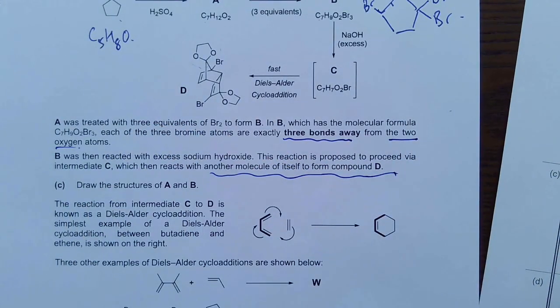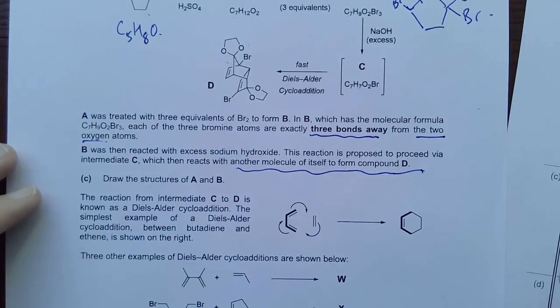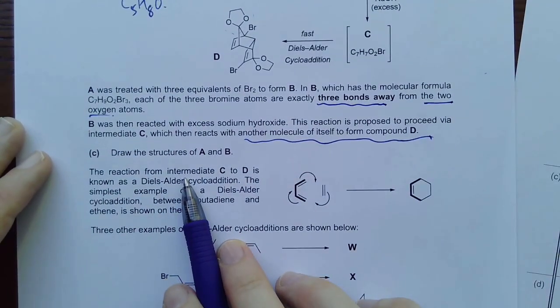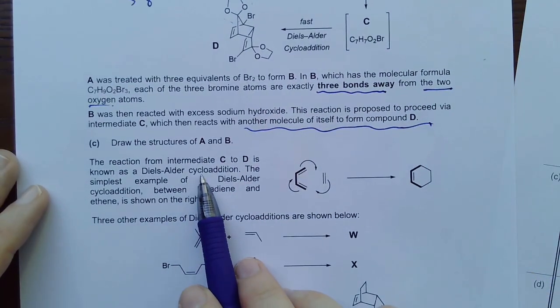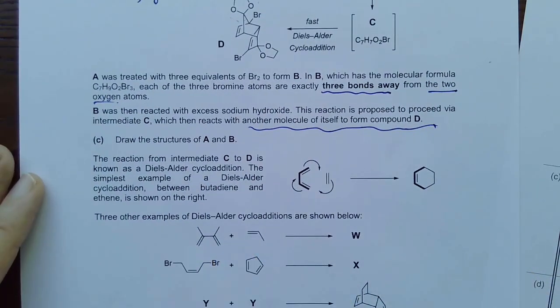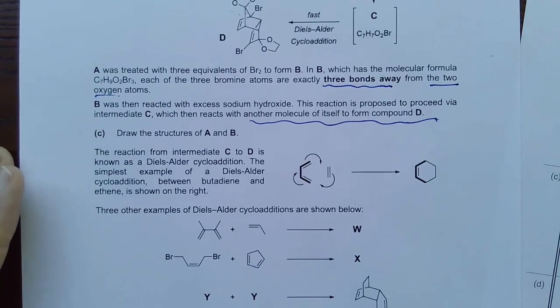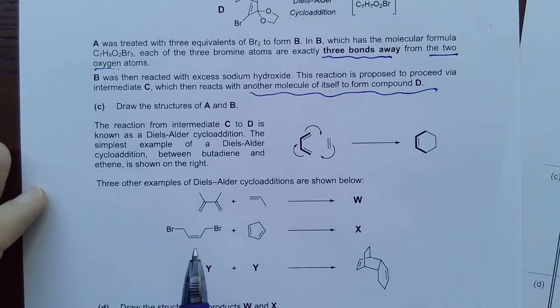If you don't read that extra bit, you're not going to get the right answer. So the reaction from intermediate C to D is known as a Diels-Alder cycloaddition. Fantastic reaction. Okay, one of the all-time most interesting reactions you can get.